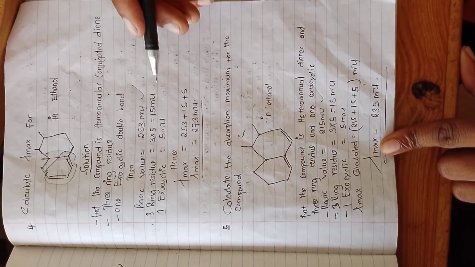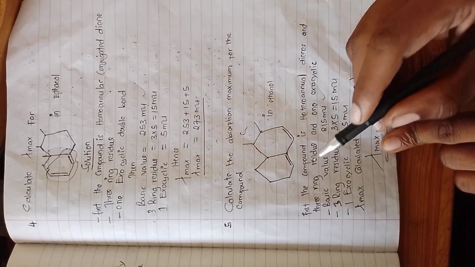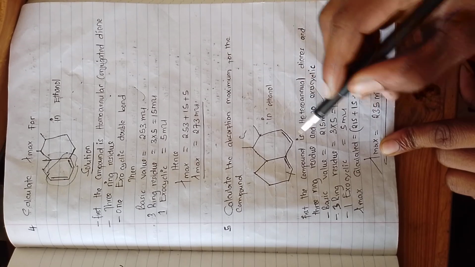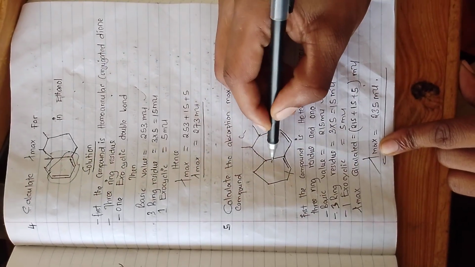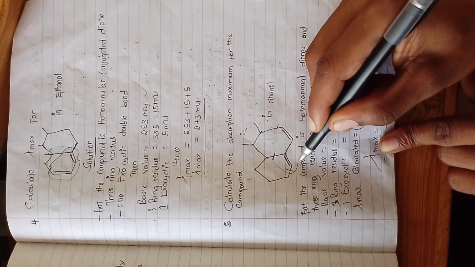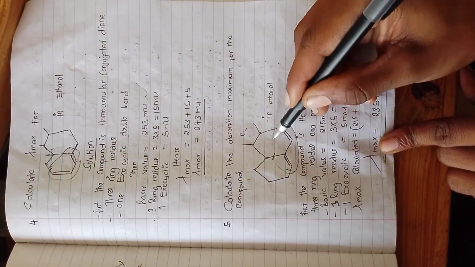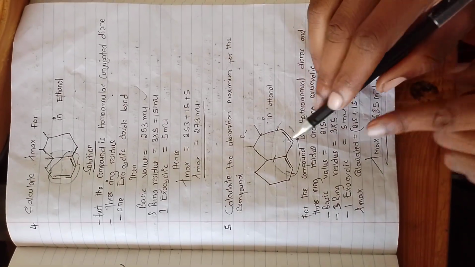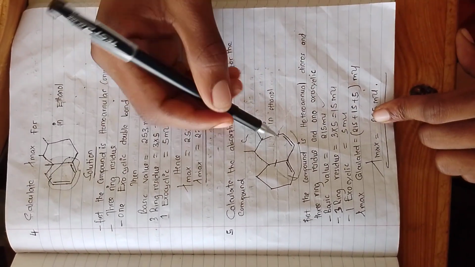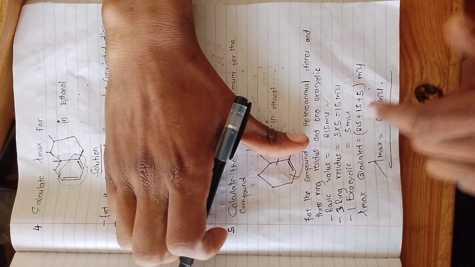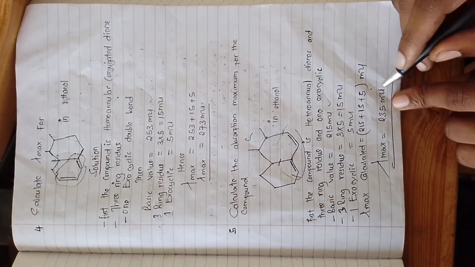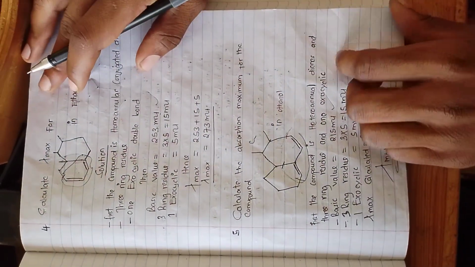Ring residual, how to obtain the ring residual? We will count the area of conjugation. We have 1, we have also 2, we have 3. So there are 3. You can just draw a diagram here to show where these rings cut. So there are 3 times 5. Then exocycles, how many exocycles? If I close here, I have 1 exocycle here. So it is 1 times 5, to obtain the maximum absorption.